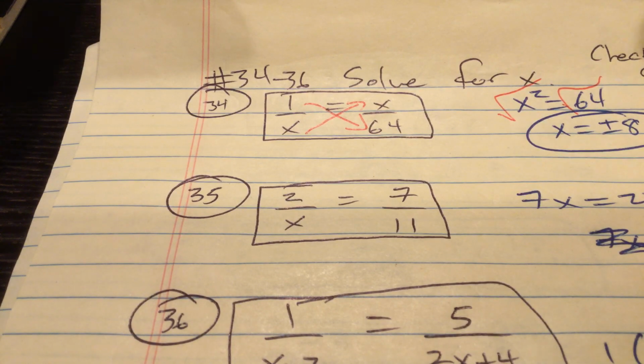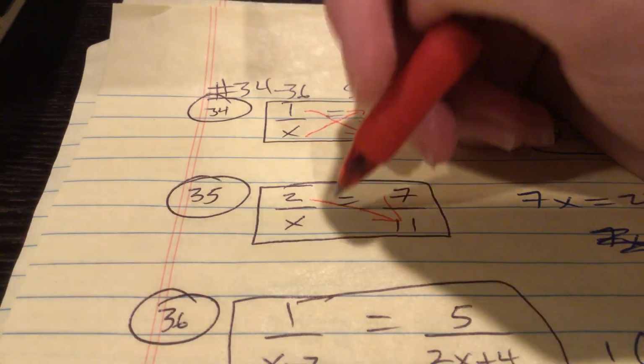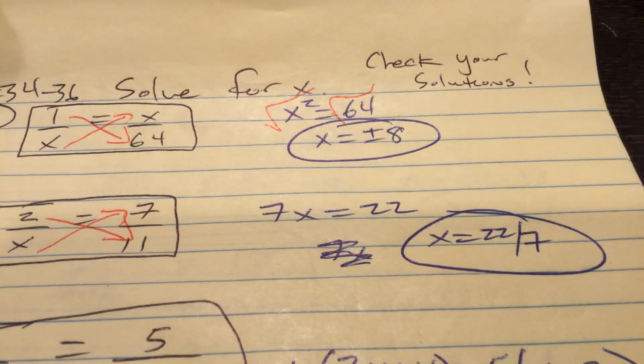Here's the next one. 2 over x equals 7 over 11. That's 2 times 11, 22, equals 7x, or 7x equals 22. X is 22 over 7.